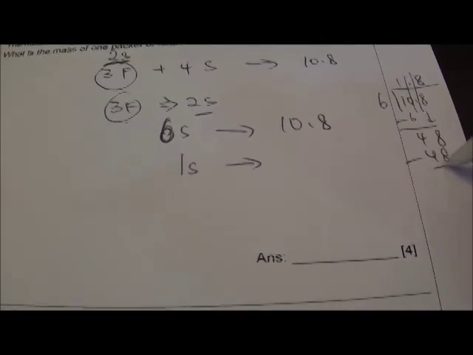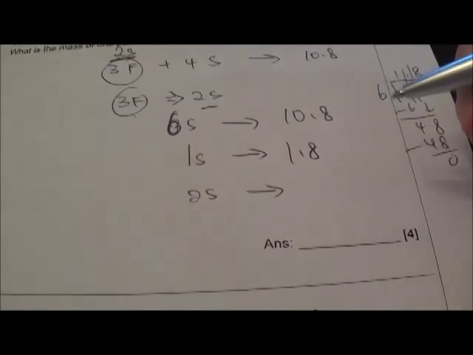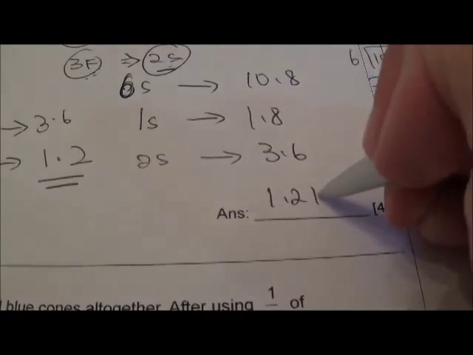8 here minus 48, 0. 1.8 is your sugar. What is the mass of 1 packet of flour? You need to find out what's 1 packet of flour. 2 sugar would be 3.6. Look here again. 3 flour is 2 sugar, right? So now you know 3 flour equals 2 sugar, which is 3.6. So 1 flour, you take 3.6 divided by 3, you get 1.2. So that's your answer, 1 packet of flour, 1.2 kg. Remember your SI unit.